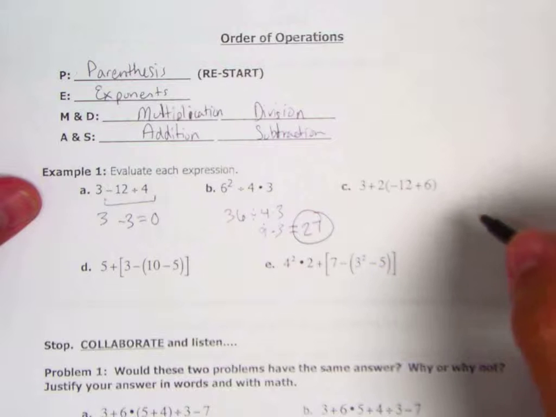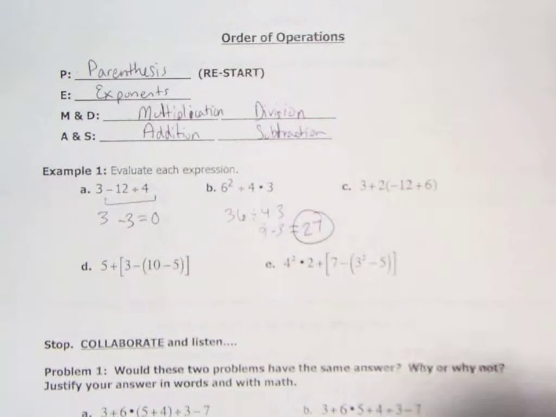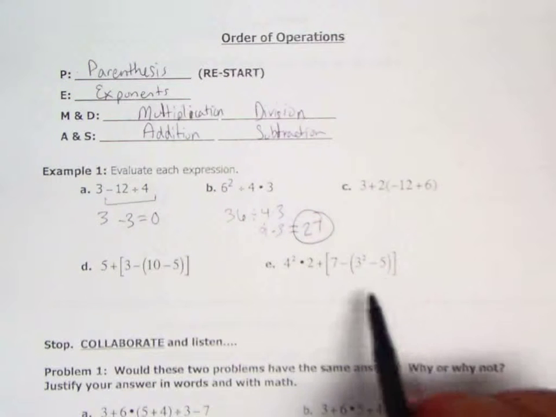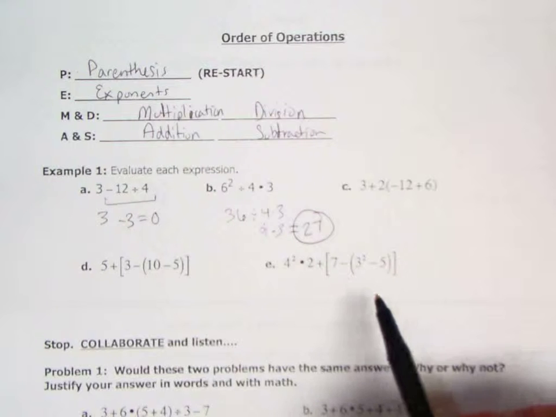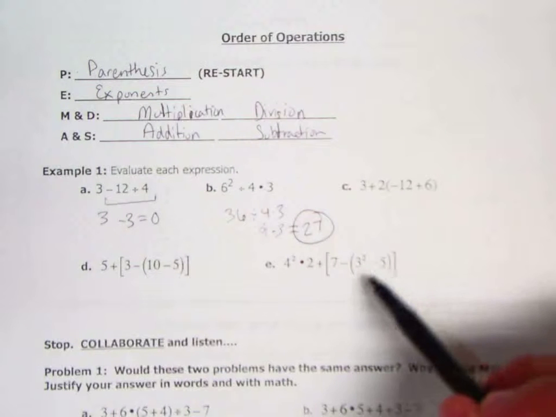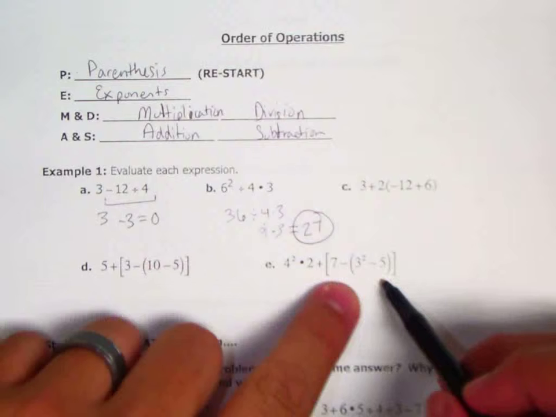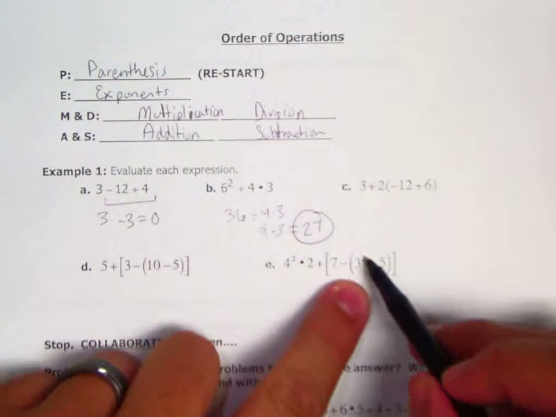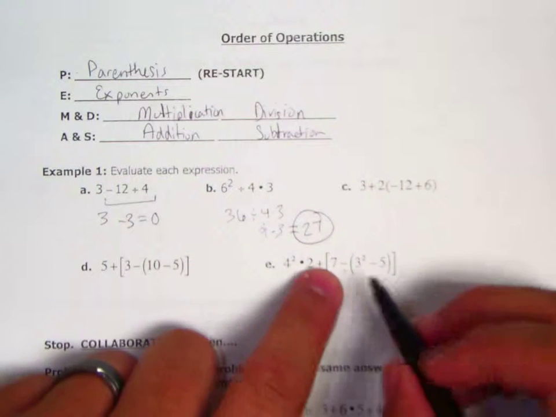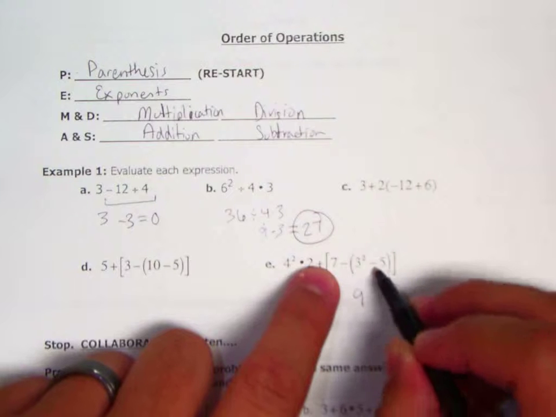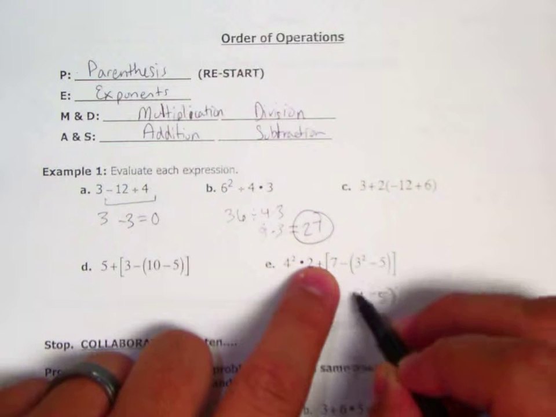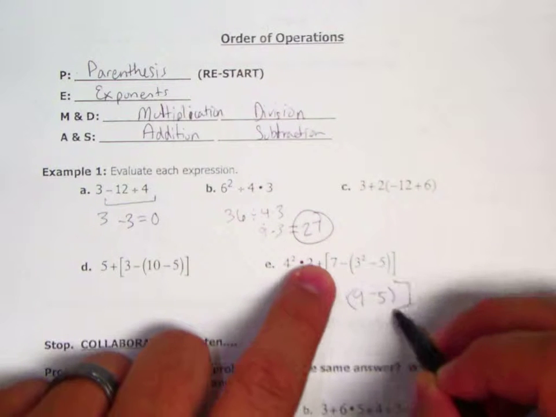Okay. And then finally, we're going to look at D. D we have to do, you'll see parentheses and then brackets. You always do the innermost part of the problem first, then work your way out. So here you have 3 squared minus 5. So 3 squared is 9. So I have 9 minus 5 in parentheses. Then the brackets.